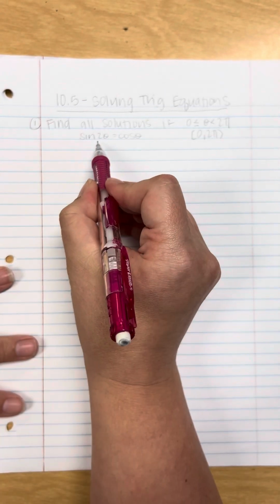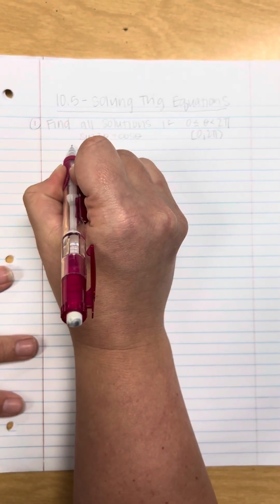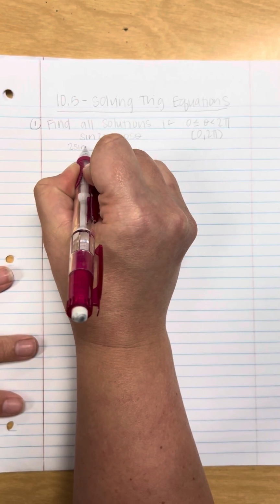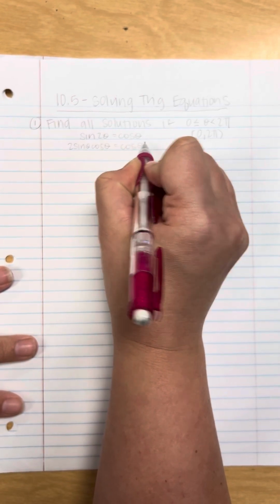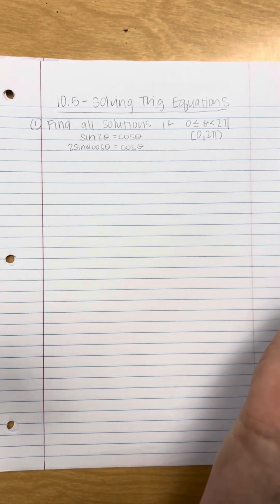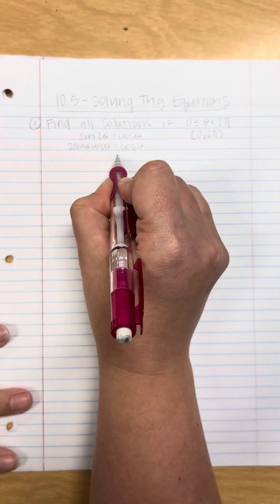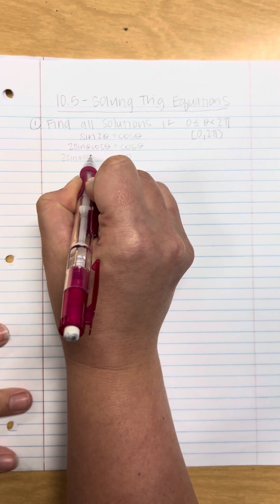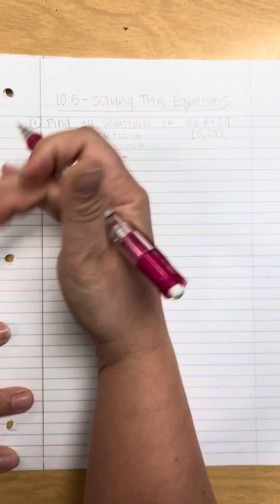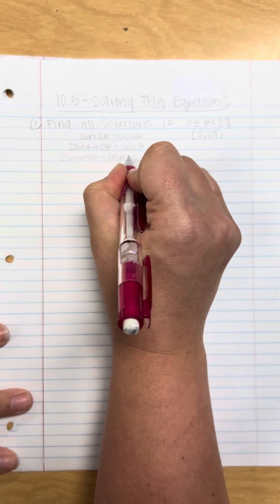I'm not verifying, trying to make the left side match it. I'm trying to figure out which values of theta would make this true. The first thing I would probably do is try to get my angles to match. So I'd change my sine of 2 theta to 2 sine theta cosine theta equals cosine theta, and then just to make it easier to solve, pretty much a rule all the way through, if there's more than one trig function happening, I'm going to want it to equal 0. So I'm going to have 2 sine theta cosine theta minus cosine theta equals 0.